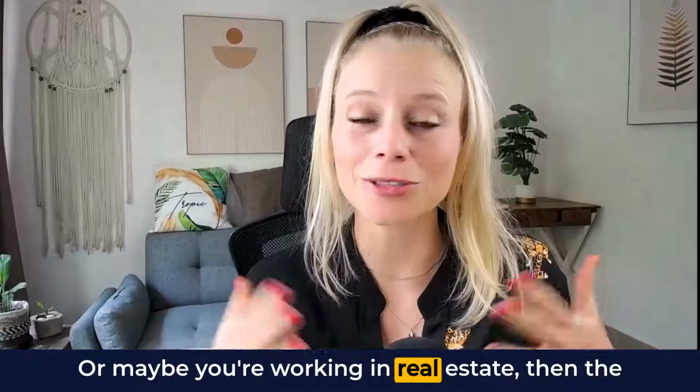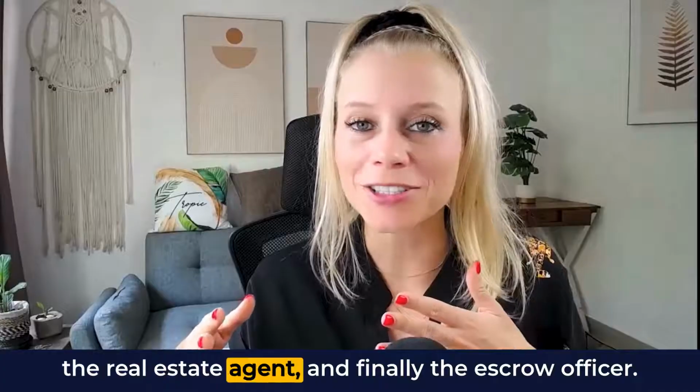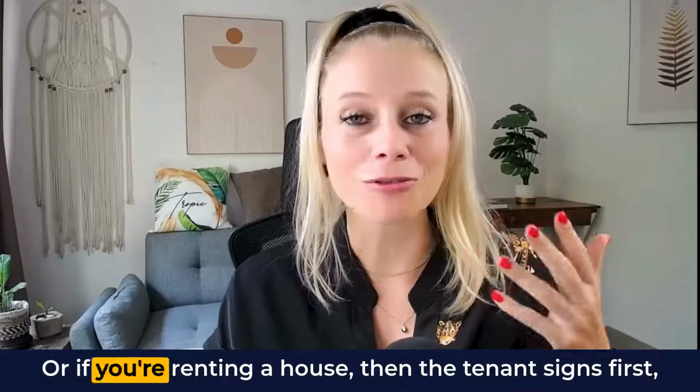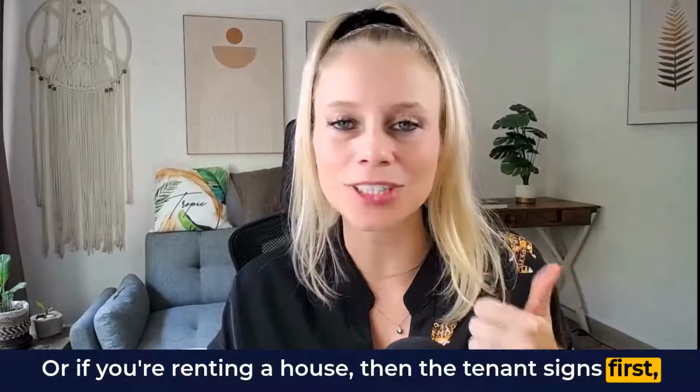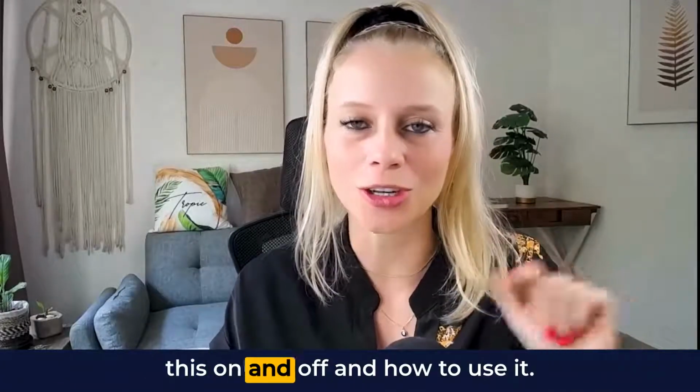Or maybe you're working in real estate, then the buyer signs first, then the seller signs, followed by the real estate agent, and finally the escrow officer. Or if you're renting a house, then the tenant signs first, then the landlord, and finally the property manager. Let me show you how you can turn this on and off and how to use it.